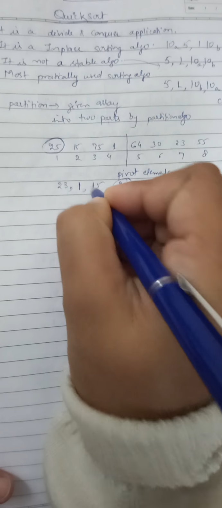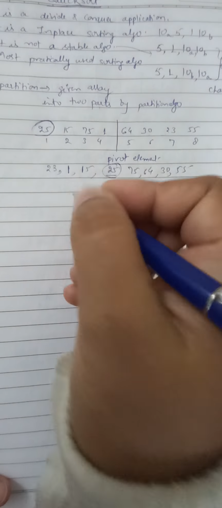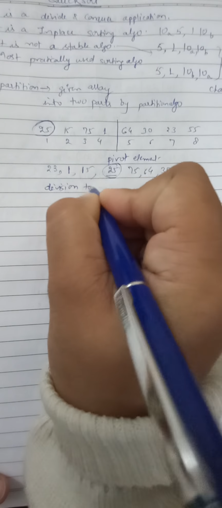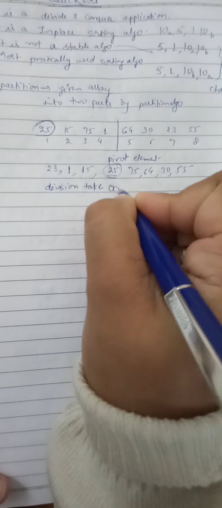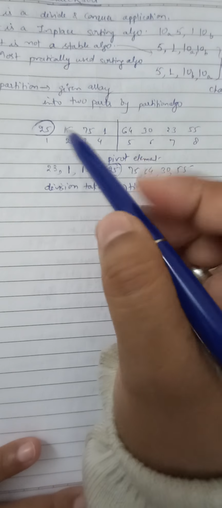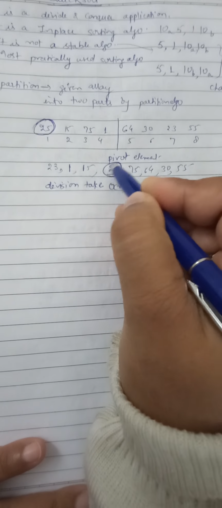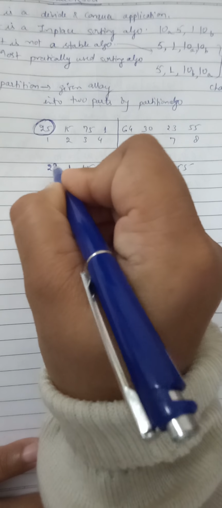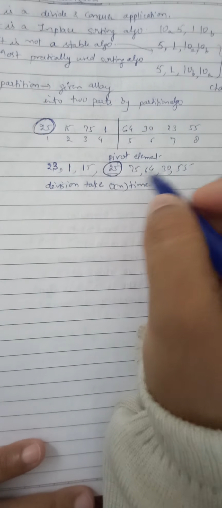So we can say simply the division takes order of n time, because suppose this is the pivot element, so it should be in the middle, and whatever elements are smaller should be on the left hand side, and whatever elements are greater should be on the right hand side.